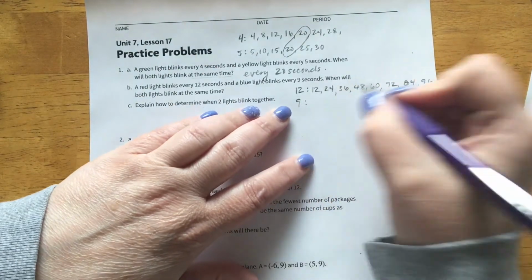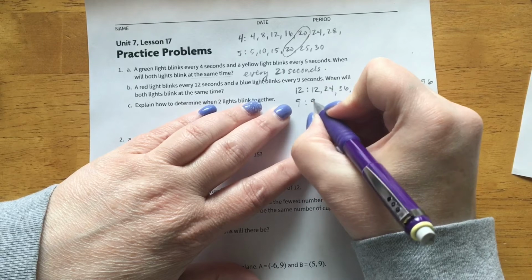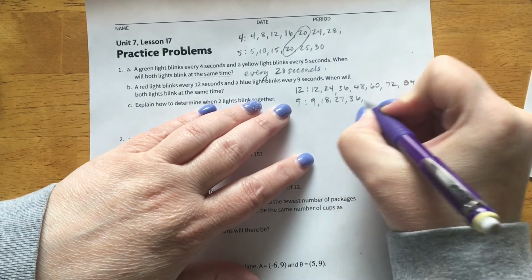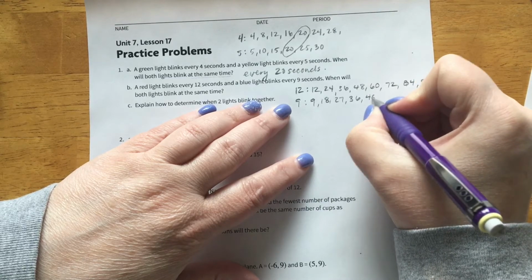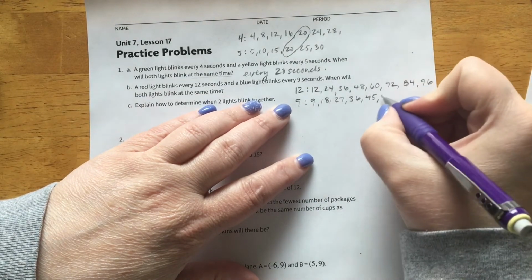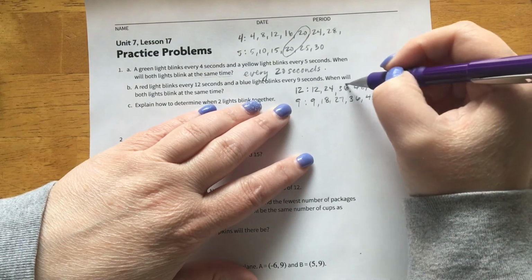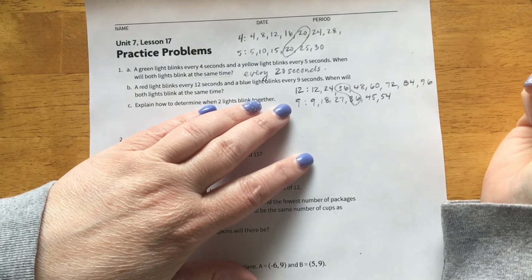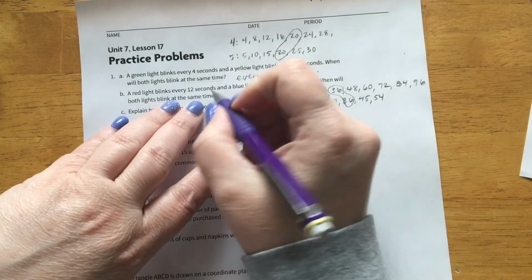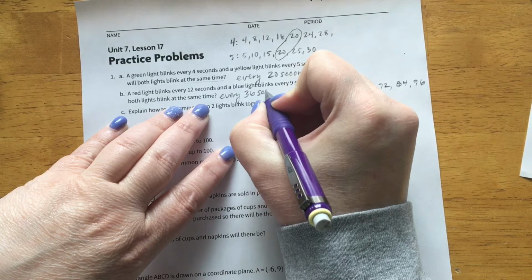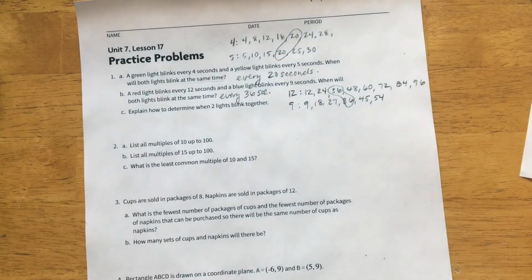Let's see if I can find a multiple of 9 that matches. 9, 18, 27, 36, 45. Have I found one already? I think I have. I think I spotted 36. 36 is the same. So when will they blink at the same time? Every 36 seconds. So there's the answer to part B.